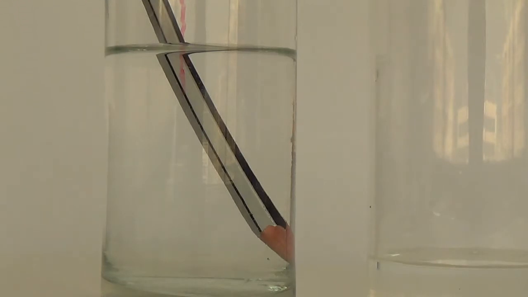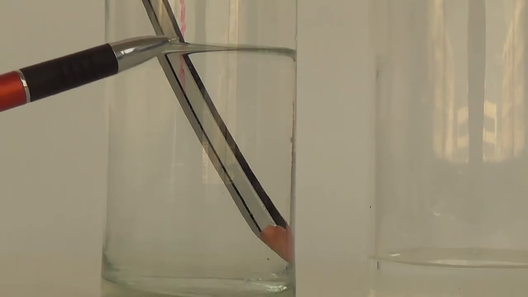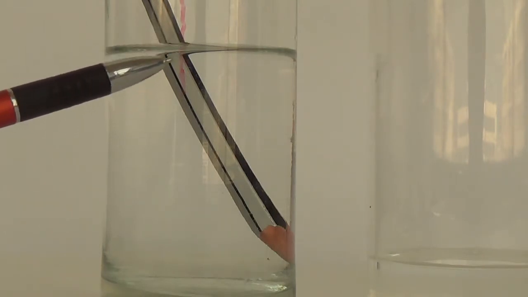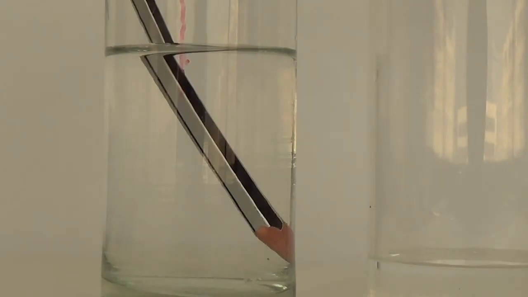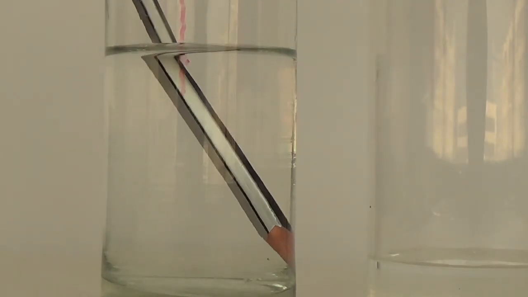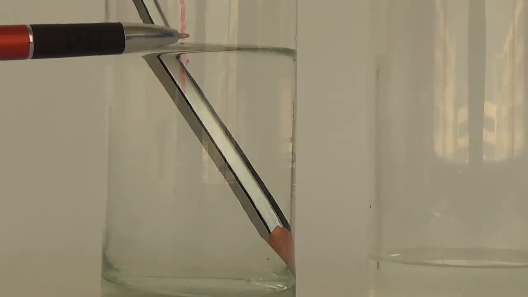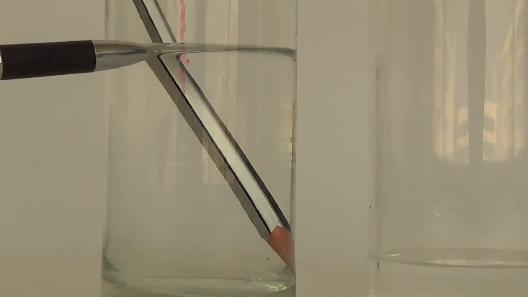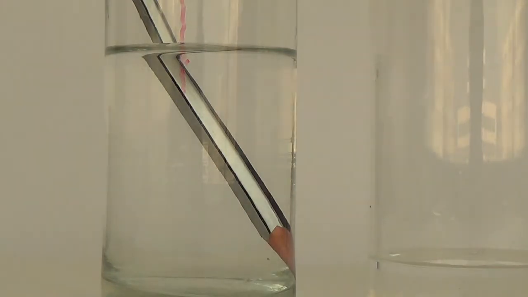So in air, the shape of the object basically bends towards the normal, right? The light ray is bending, so the object appears to bend towards the normal. If you see here, what is happening at this point is that this medium is denser and this is rarer. So when a light ray enters from rarer to denser, it bends toward the normal.